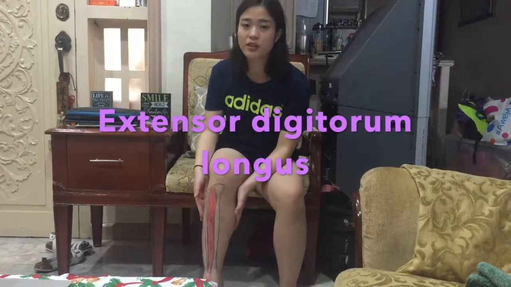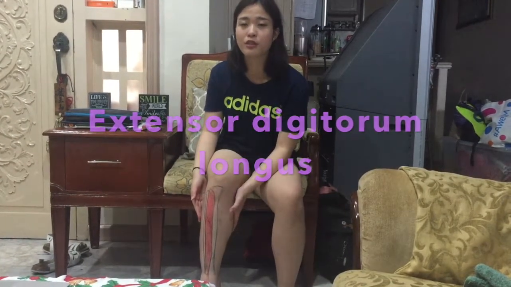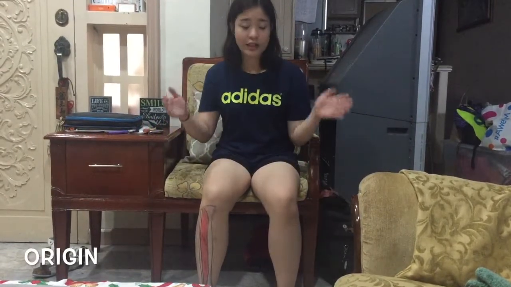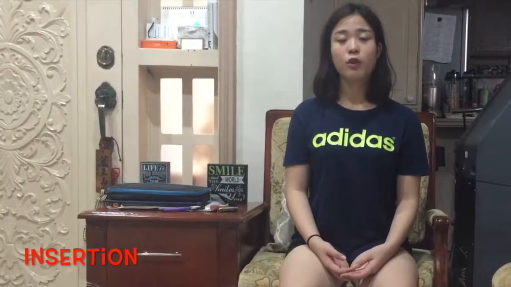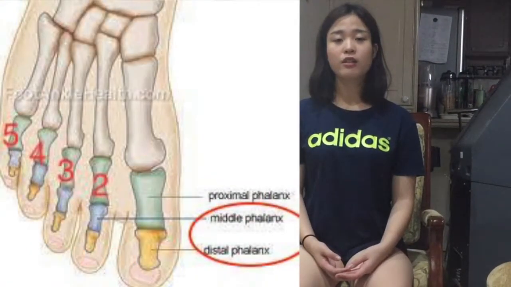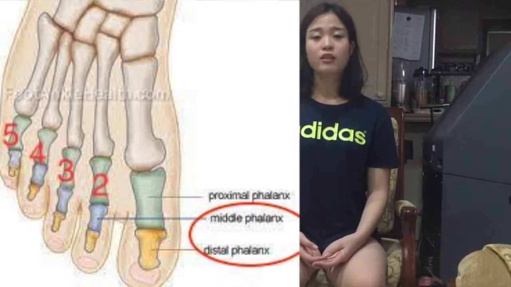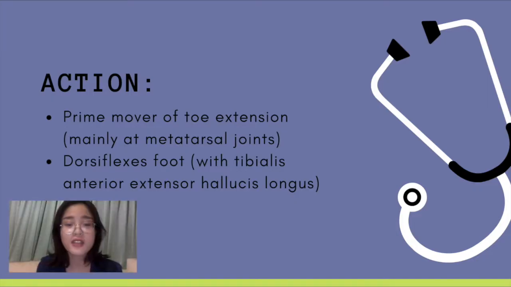This portion of the muscle is called the extensor digitorum longus, and the origins are the lateral condyle of tibia and the proximal 3/4 of fibula and the interosseous membrane. The insertion of the extensor digitorum longus is the middle and distal phalanges of toes 2 to 5 via extensor expansion. The action of the extensor digitorum longus is the prime mover of toe extension mainly at the metatarsophalangeal joints, and it dorsiflexes foot with tibialis anterior and extensor hallucis longus.